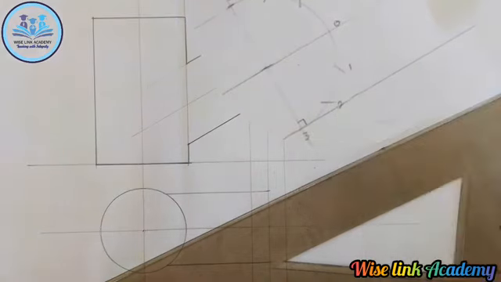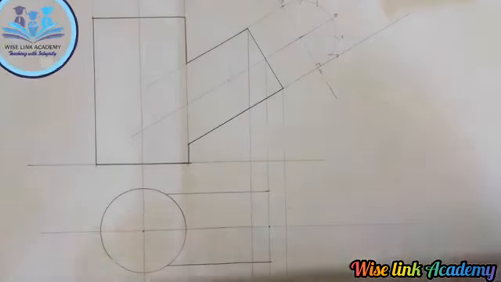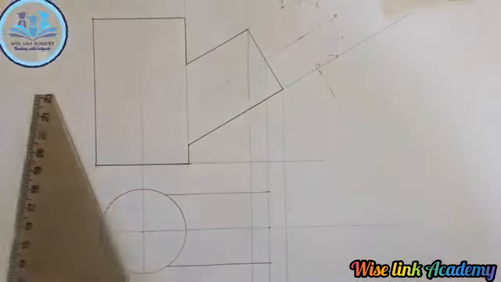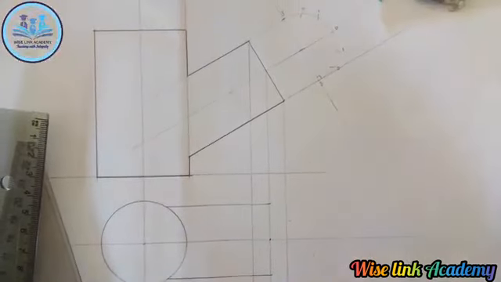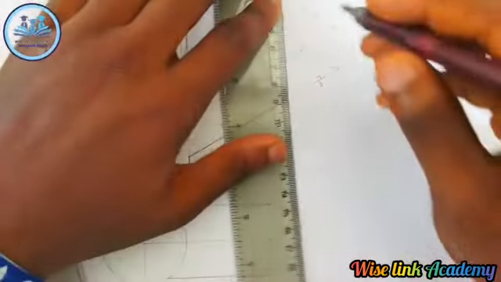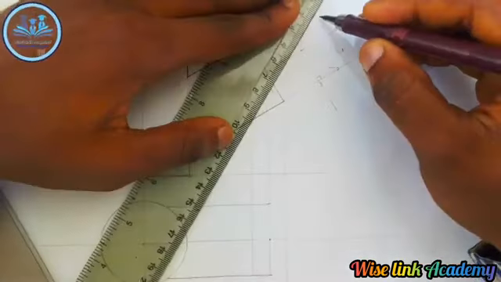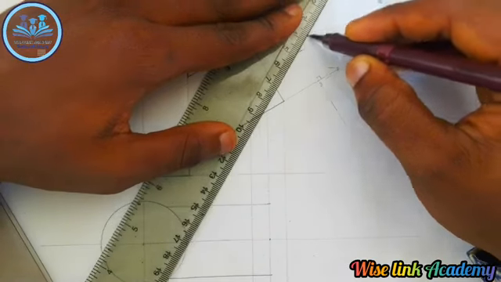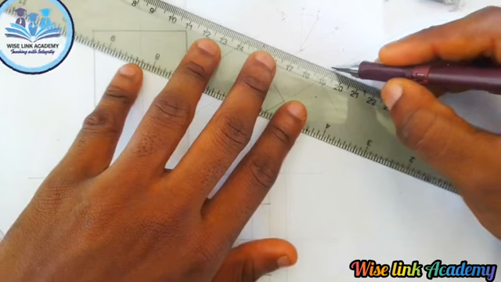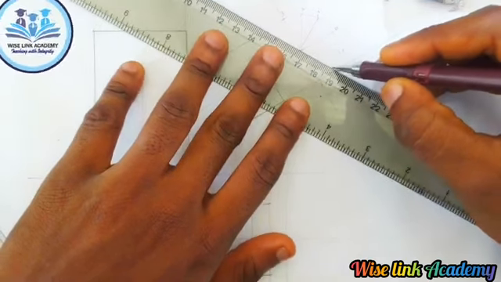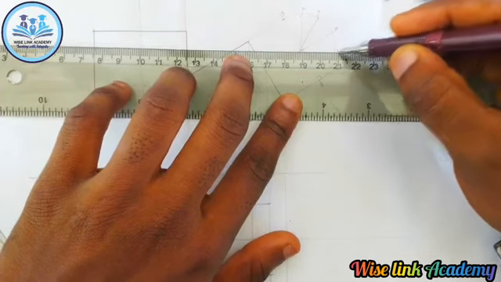So next up, what I will just do is take my meter rule and join these points together. Point 2 to center point, point 1 to center point, as you can see. Then point 2 here, center point, and my point 1 here, center point. I'll be having this.